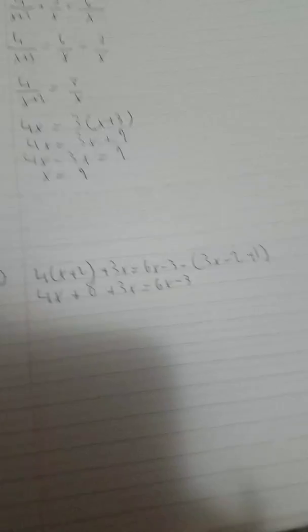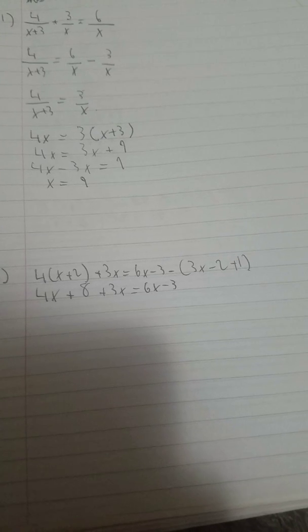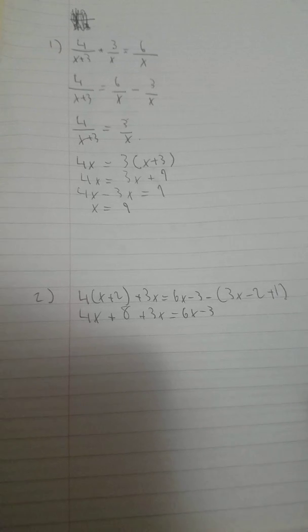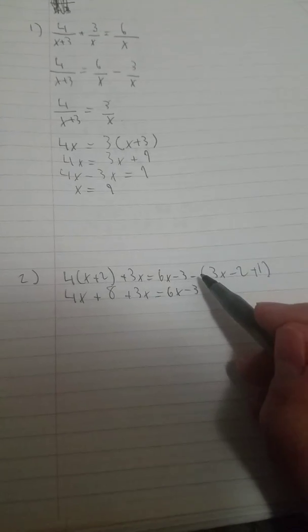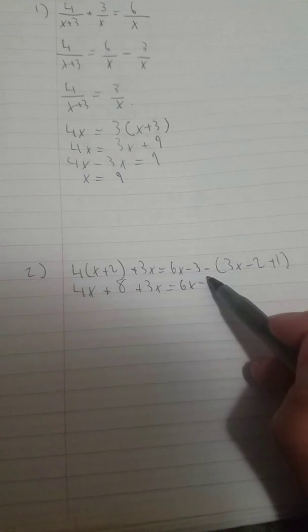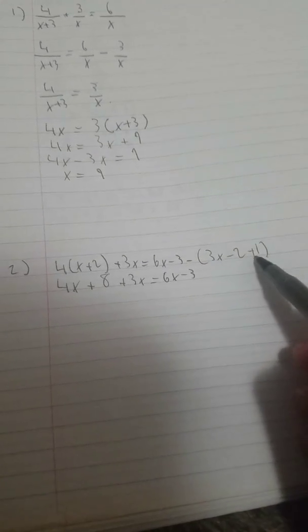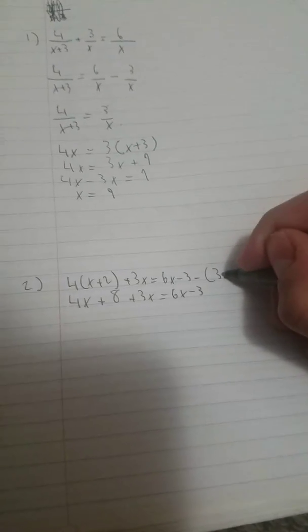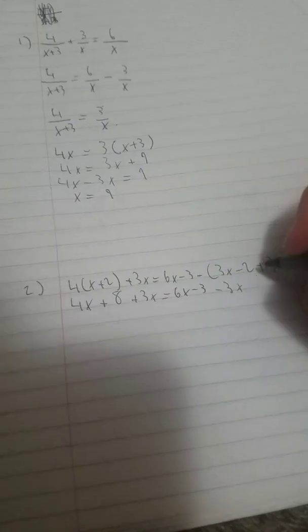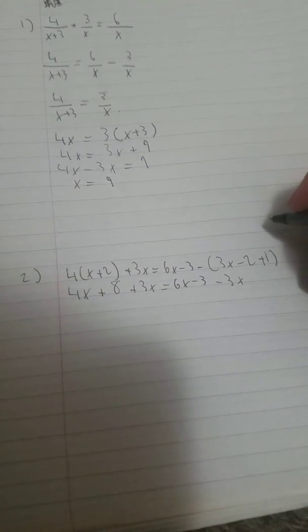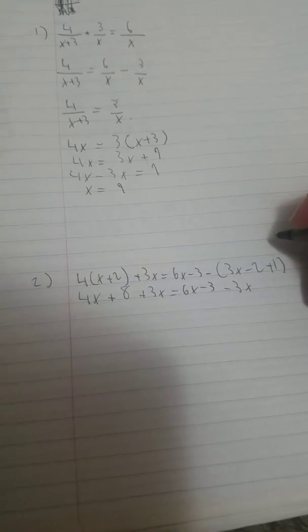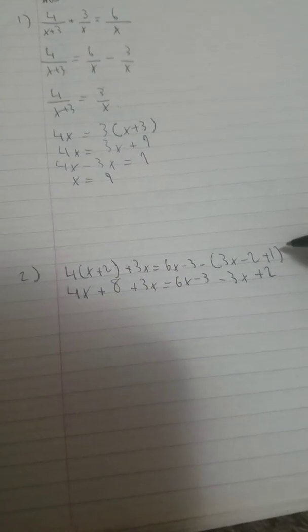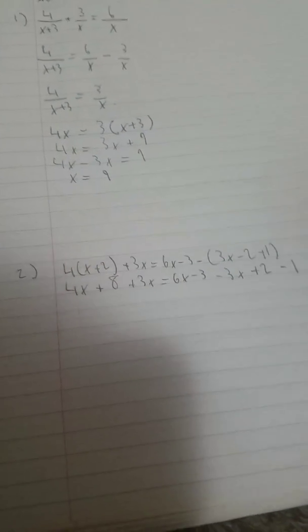6x minus 3. Now, this is really important. So one mistake I used to do is just cancel the parentheses and just pretend that they weren't there since there's no number here, but we have a negative. So the negative will be applied to all 3 of these numbers. So 3x will be a negative 3x, and negative 2 times the negative, or times negative 1, same thing. So it'll be positive 2, and the negative 1 times 1 is just negative 1.